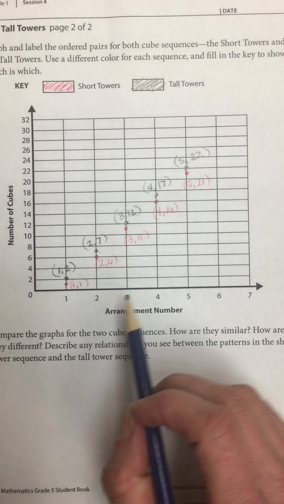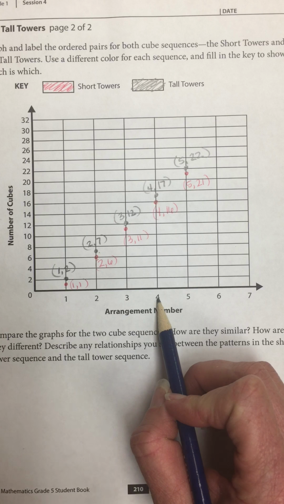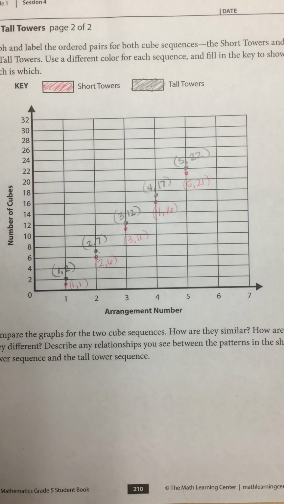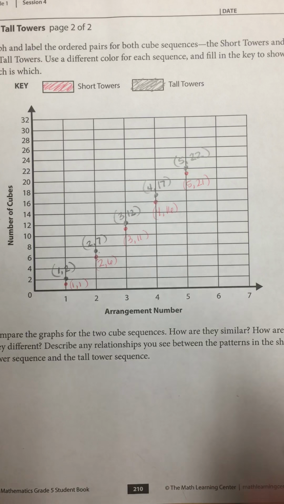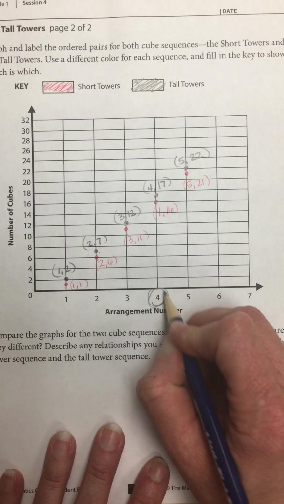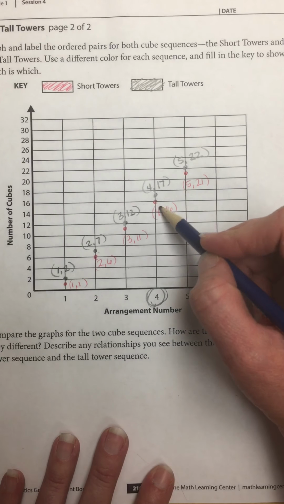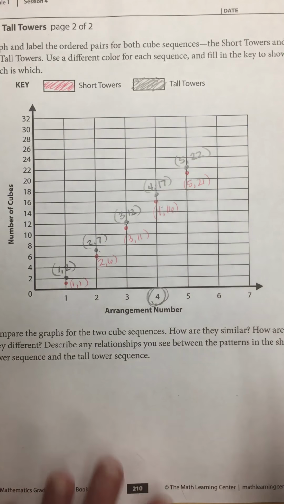So an x value, how about we'll go with Arrangement 4. I want you to look at Arrangement 4 and then answer this question. How do the number of cubes in the short tower and the tall tower compare for this arrangement number? So in Arrangement 4, that's what we're looking at for question 2, how do these arrangements compare?